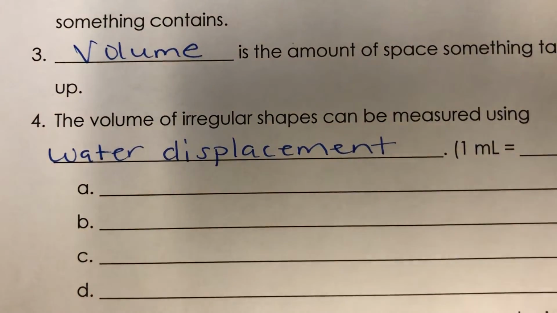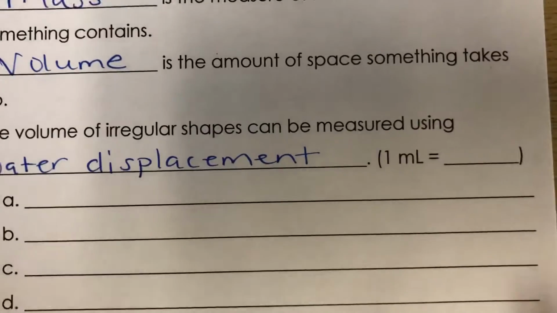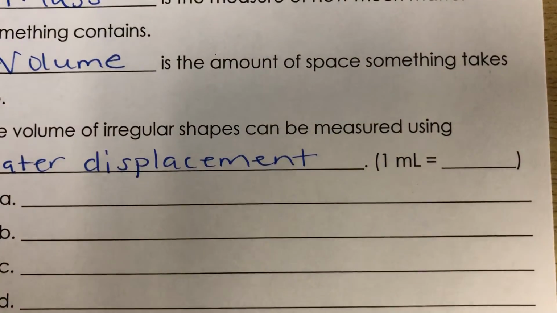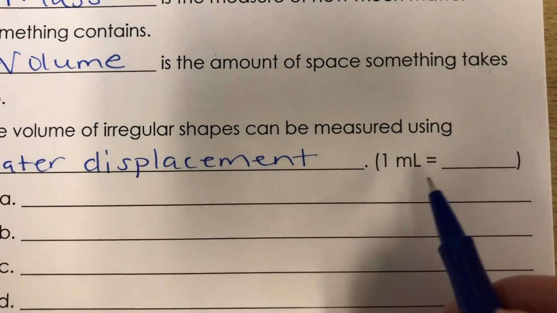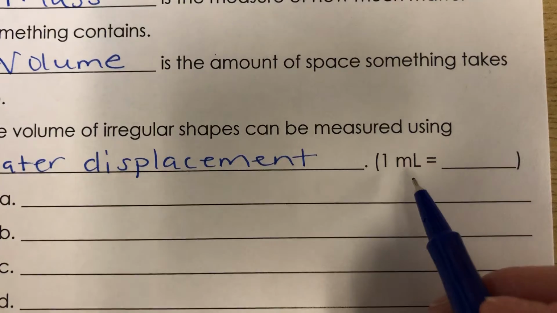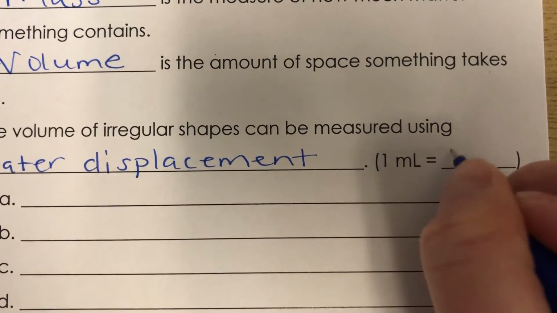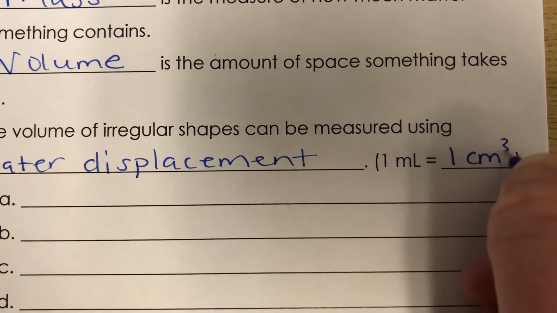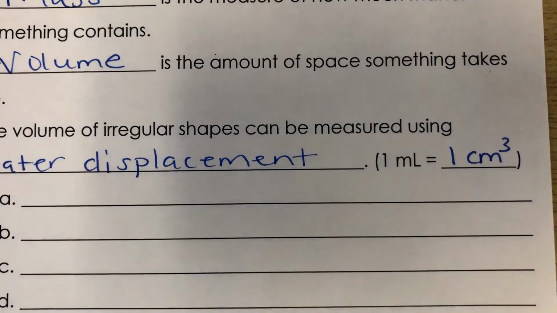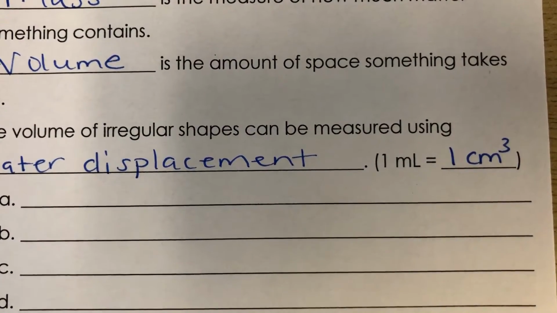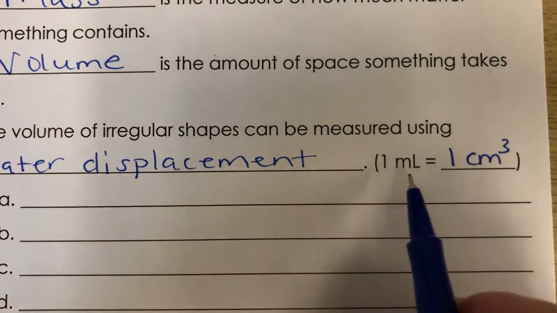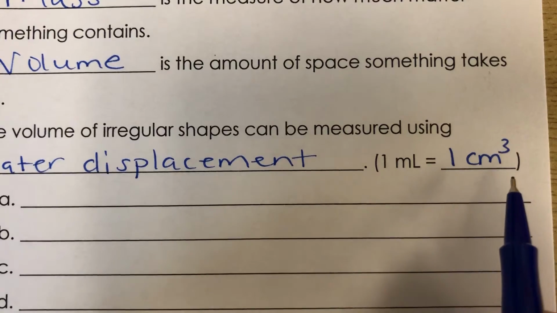When you're using water displacement to measure volume, you're going to have a certain number of milliliters along the side. Volume's not measured in milliliters, it's measured in cubic units. So for every 1 milliliter you have, that's equivalent to 1 cubic centimeter. That'll be important because when you give your answer for the volume, you're not going to say the number of milliliters, you're going to say the number of centimeters cubed.